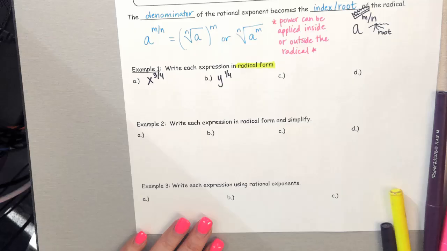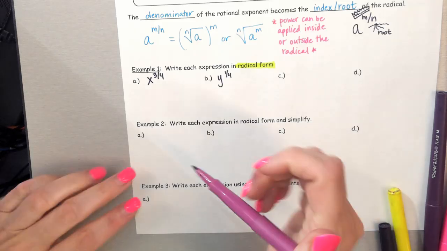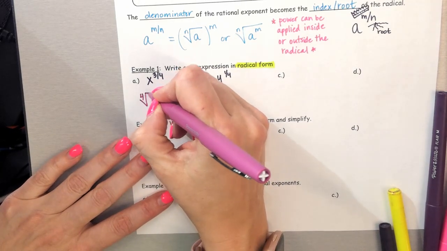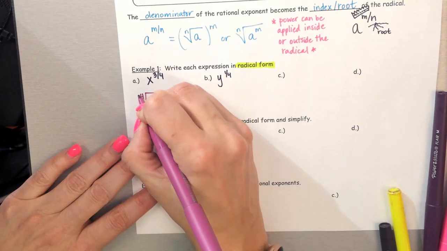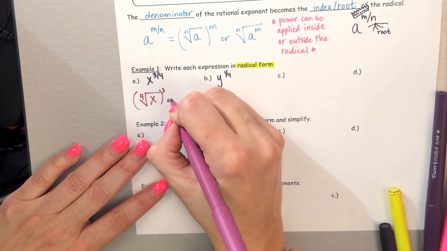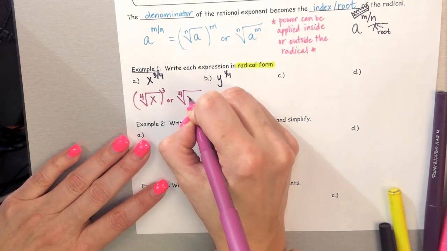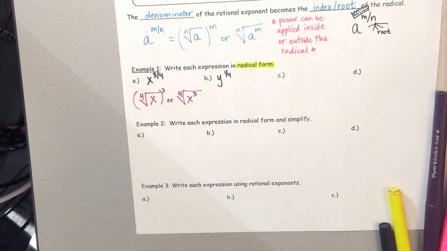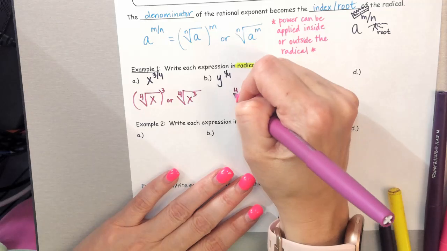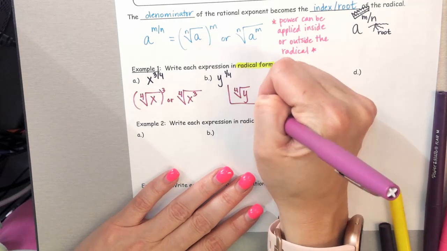Okay, so A really has two possible solutions. You can either write this as the 4th root of x, all raised to the 3rd power, or you can write it as the 4th root of x cubed. Okay, either one of those is correct.